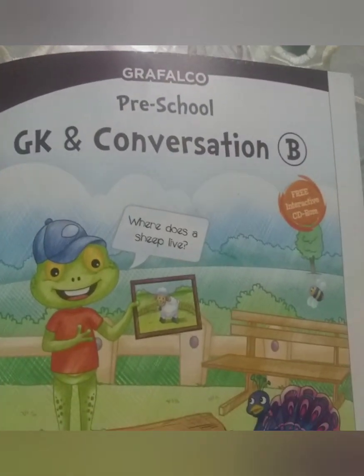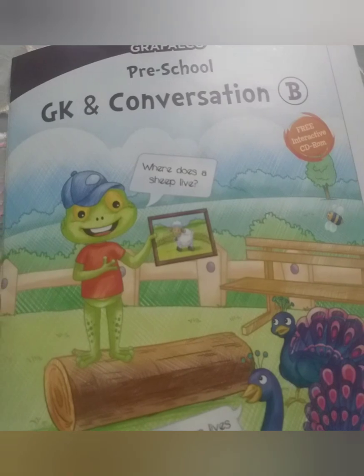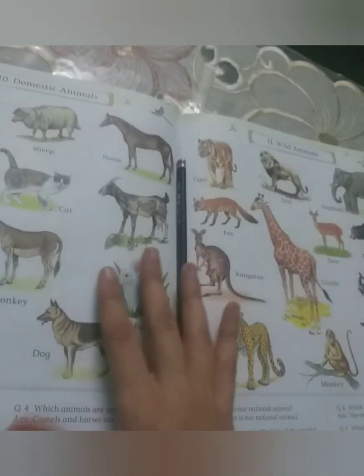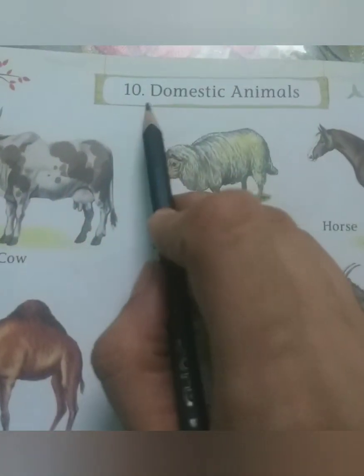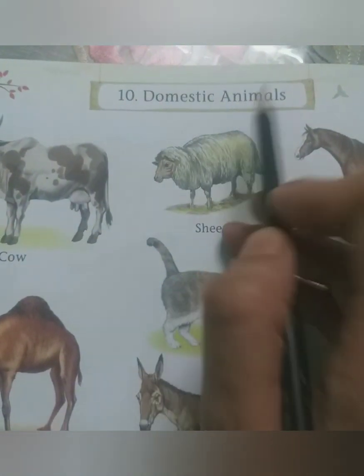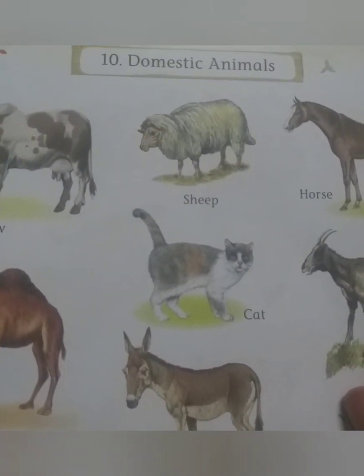So children, next we are going to read our GK book. So this is our GK book. Open lesson 10, that is domestic animals. Okay, lesson 10, domestic animals. Now children, do you know what are domestic animals?